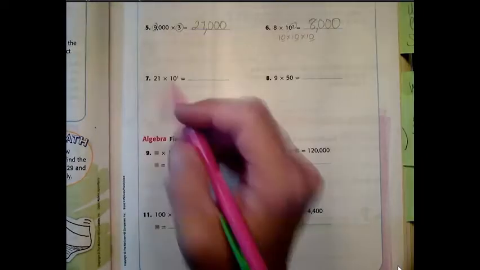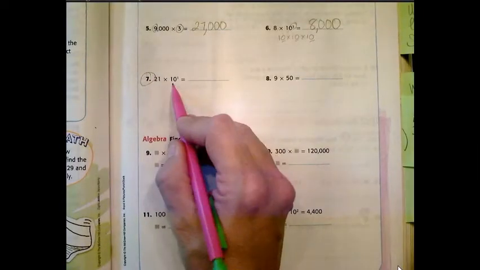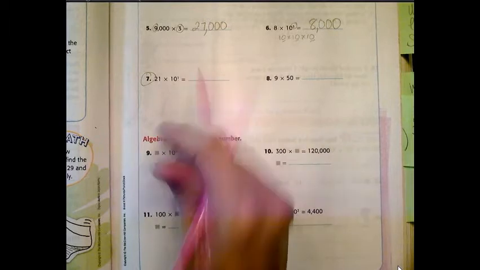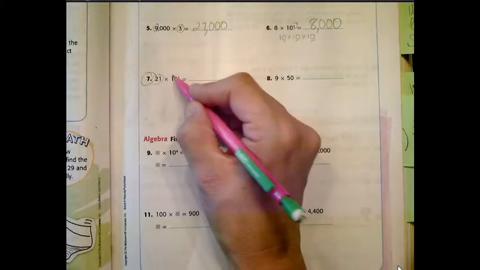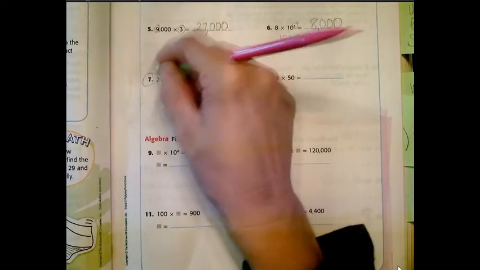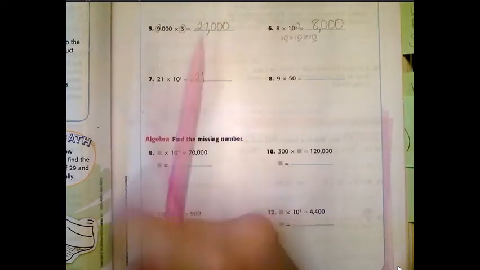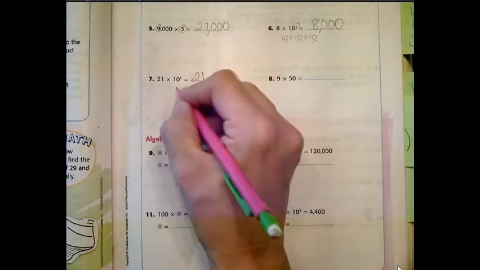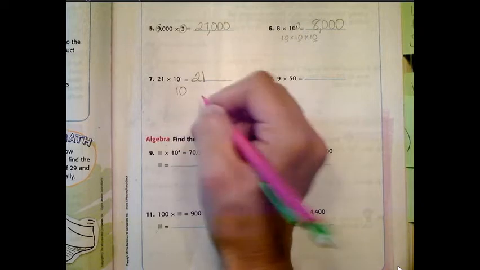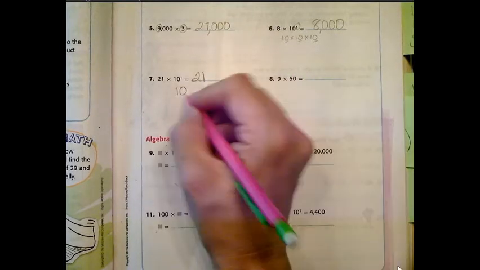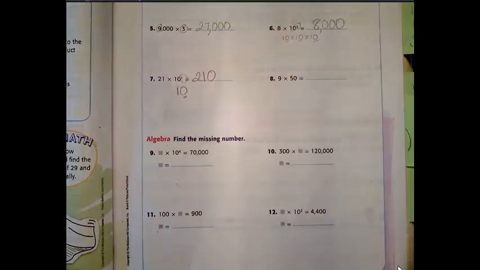Number 7, sorry. 21 times 10 to the first power. Okay. So what's 21 times 1? Just 21. It's itself. And 10 to the first power, my factor is 10. How many times do I multiply it? Well, just 1. So how many zeros are there? Just 1, just like it says. So that answer is 210.